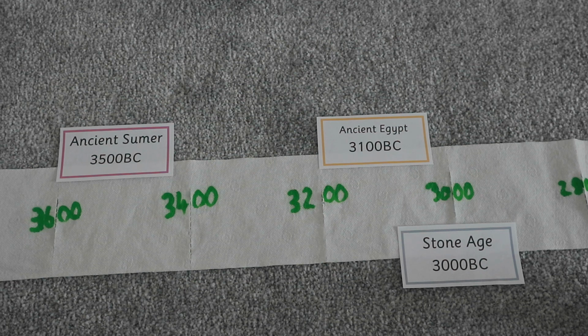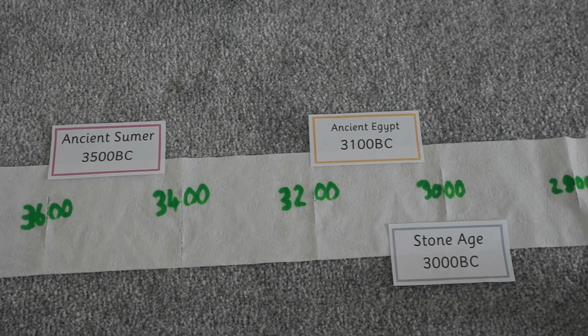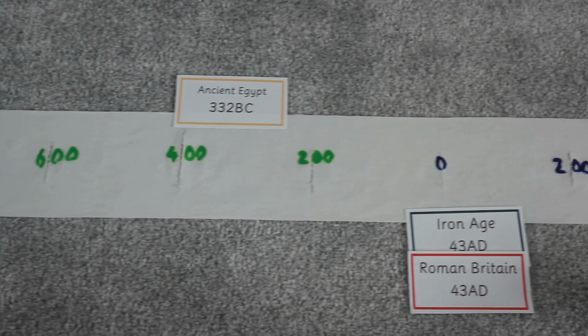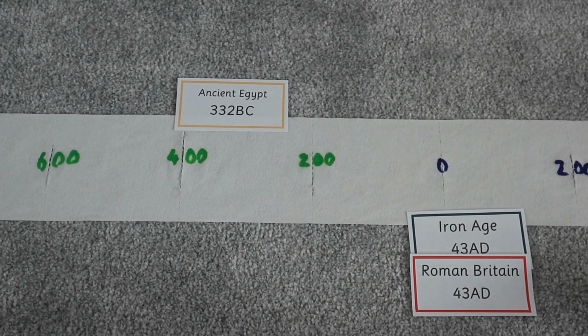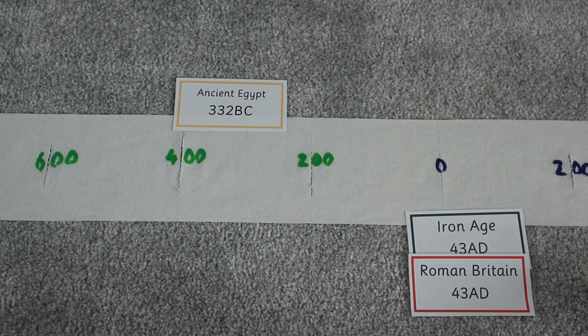So let's move this back along and see if we can find the end of ancient Egypt, well, where we are stopping it anyway. Aha, right, so now we've found the end of ancient Egypt, well, where we are stopping it. Okay, in 332 BC, when Alexander the Great took over and started bringing his Greek influence. Now, there's quite a lot of bits of paper there. So that tells us that ancient Egypt lasted for a really long time.